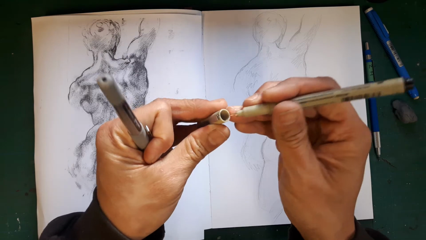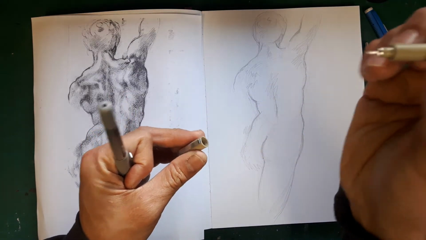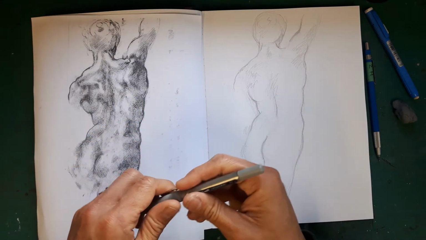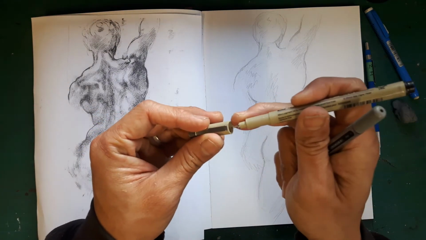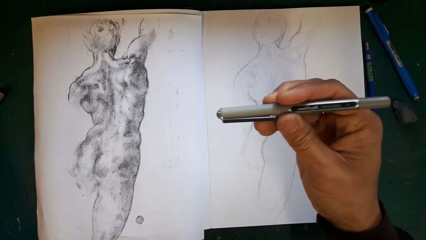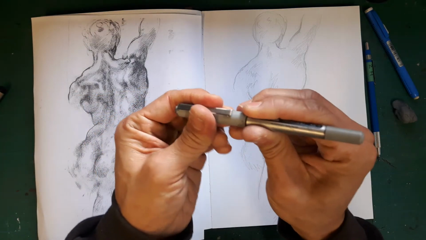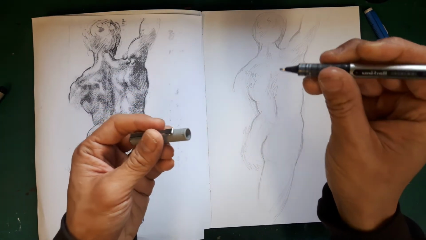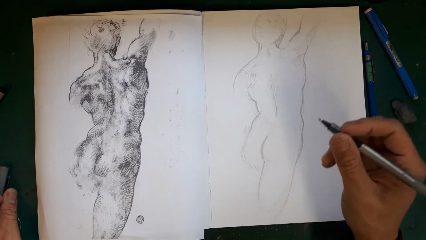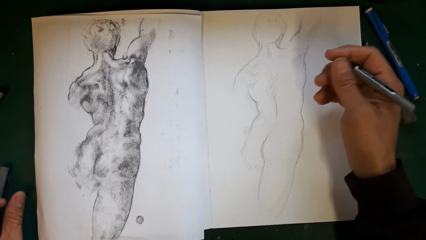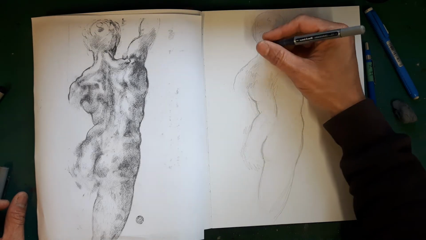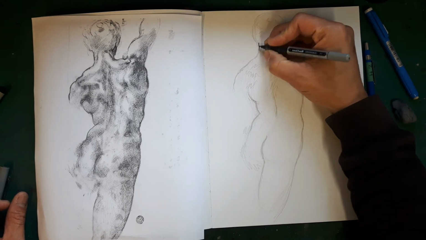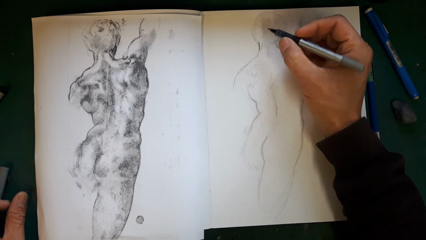The microns have a fine felt tip, so this one is super tiny, and I don't use it that much. That one's a bit fatter, 0.05, and then the uniballs are just fantastic. I've been using these for years and years. Okay, so I'm switching to that one just because I want to try to make the line work more visible for the video.